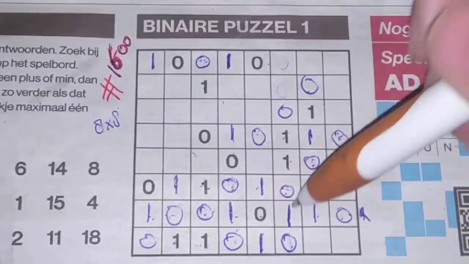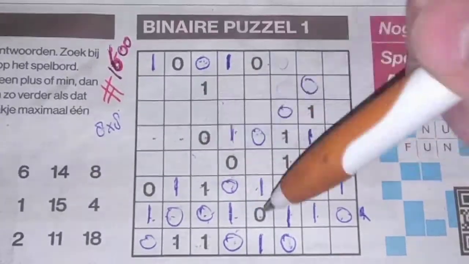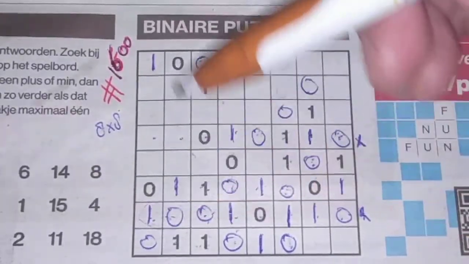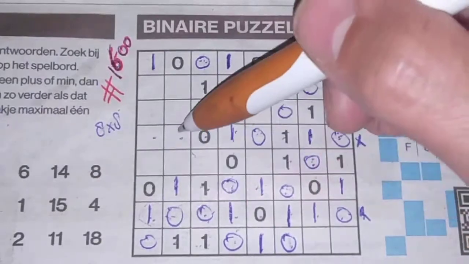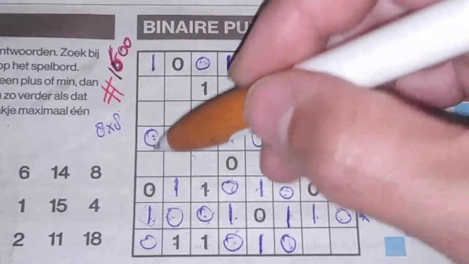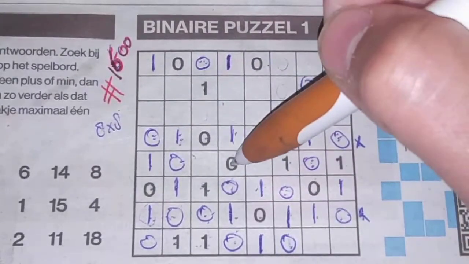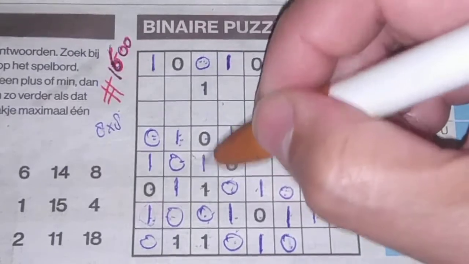0, 1, 1, 1, 1, 0, 1, 1, 0, empty box. So I need to switch these two numbers. We have an O here, this should be a 1. We have a 1 here, this should be an O. Between two O's comes a 1. Between two ones comes an O. Between two O's comes a 1.